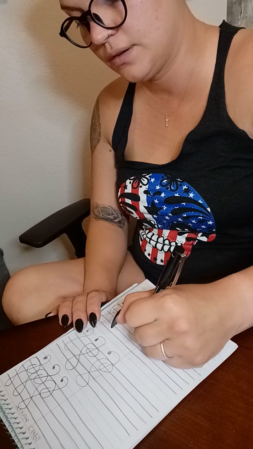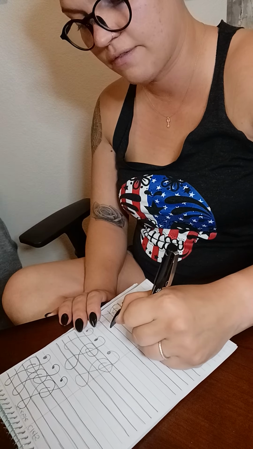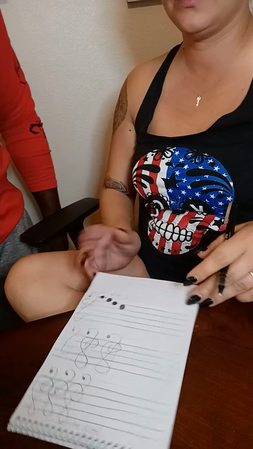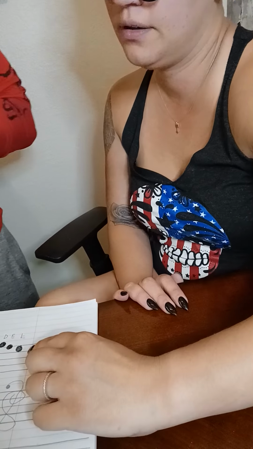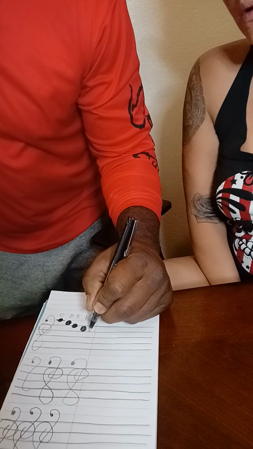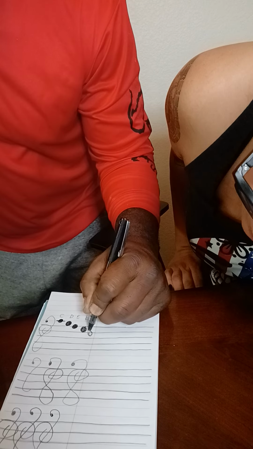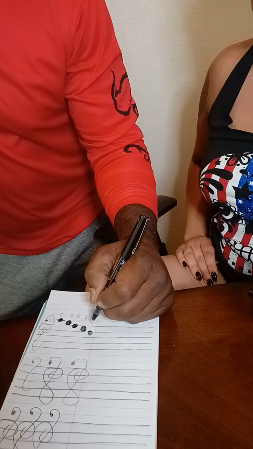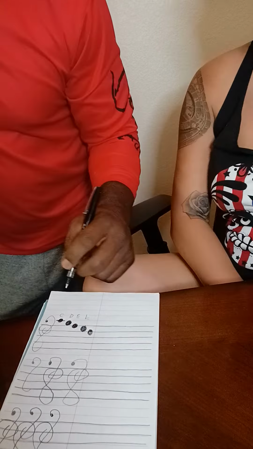The one in between the first and second line is F. Okay? And then literally it follows. So I want you to finish that. The next one is going to be on the actual second line, which is here. So halfway through the circle is going to be where the line is. Yep, perfect. And that's E.